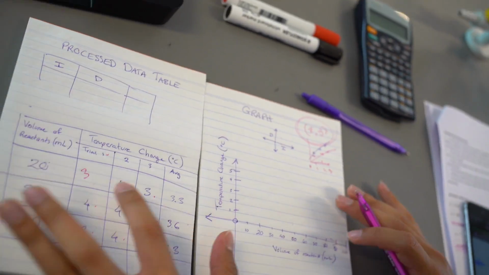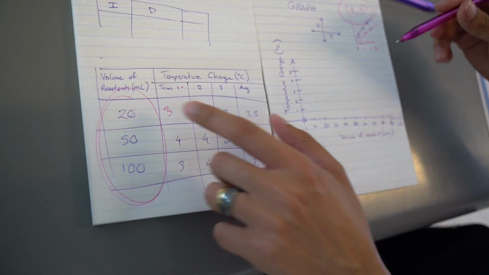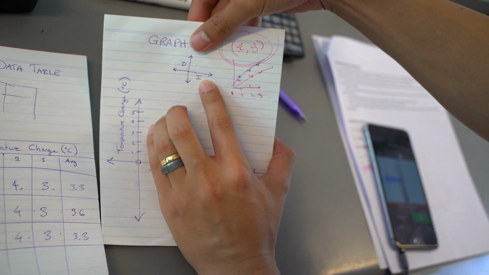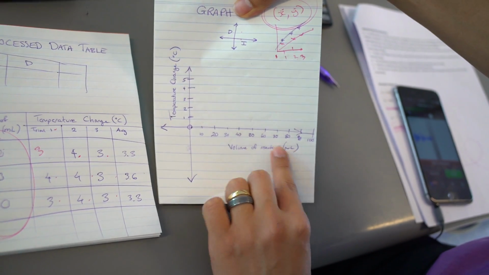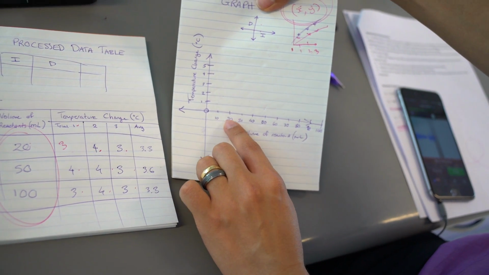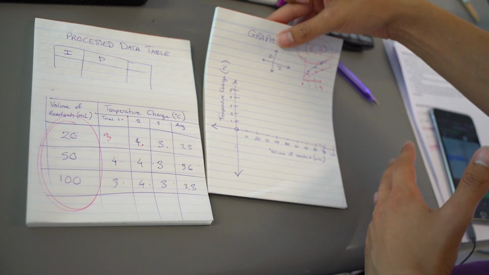So I'm going to take my process data tables. I'm going to take these values here, the volume of reactants that goes in the bottom axis of my graph, the independent variable. So here they are: volume of reactants, mLs in brackets, 10 mL, 20 mL, 30 mL, 40 mL, 50 mL. I have to make sure my increments, the spacing apart for these numbers, is equal. It has to be consistent, just like a ruler has to be consistent.